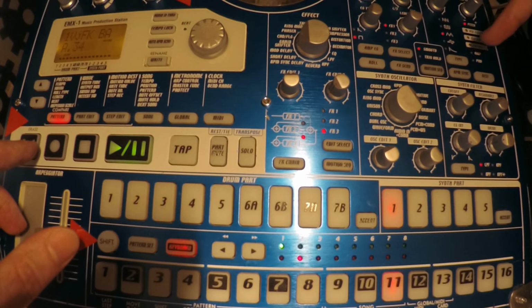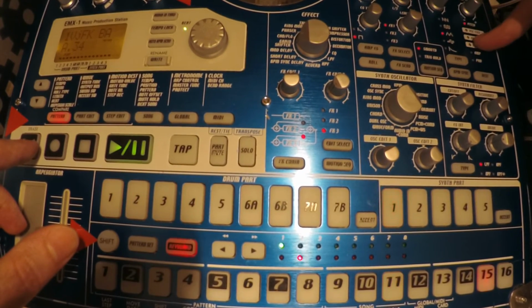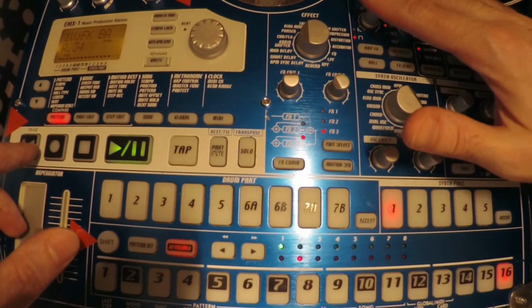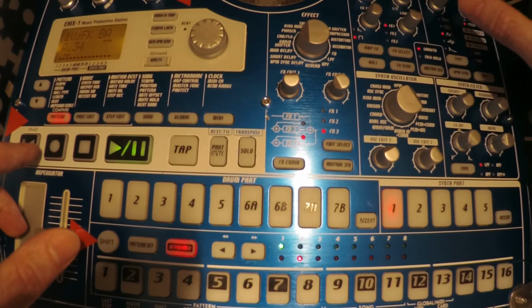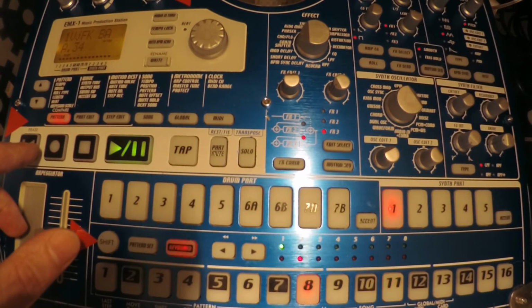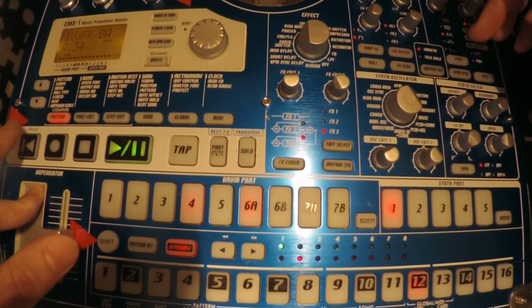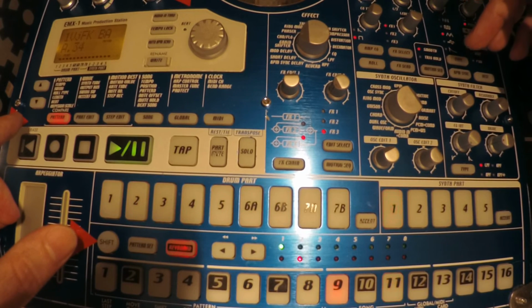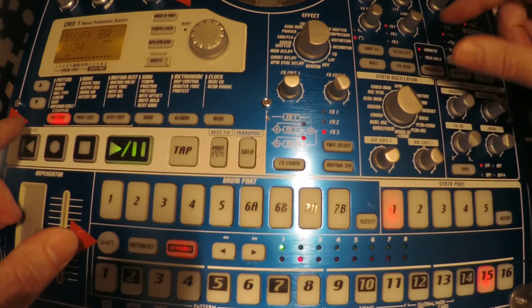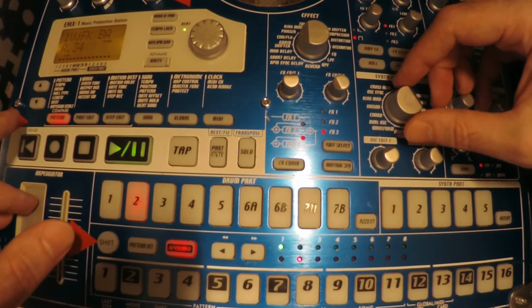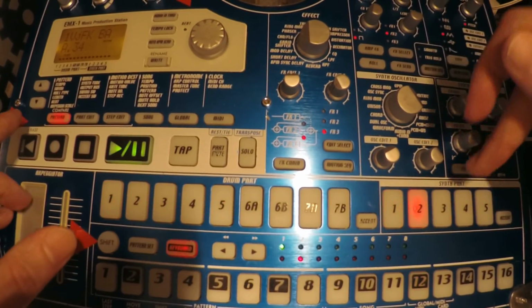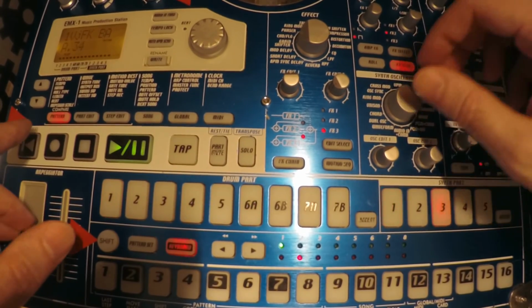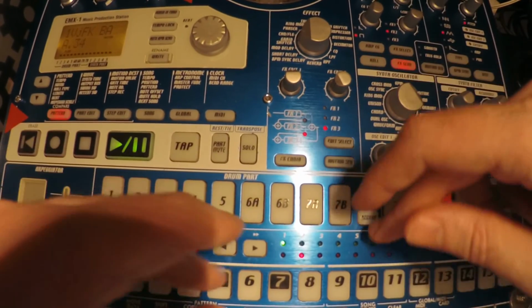Modulation here, LFO or other modulation, then the part common, the pitch of the part, synth oscillator, do another synth here.